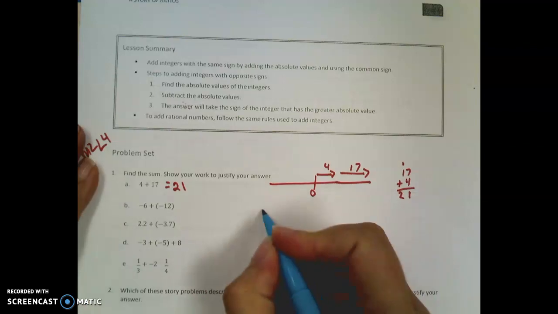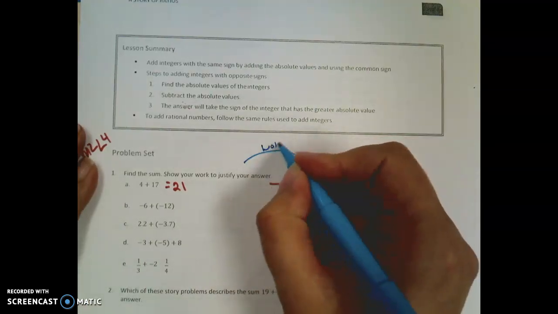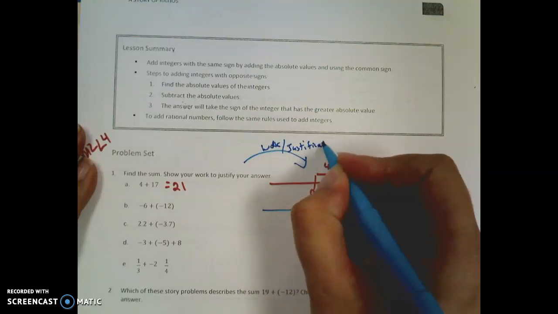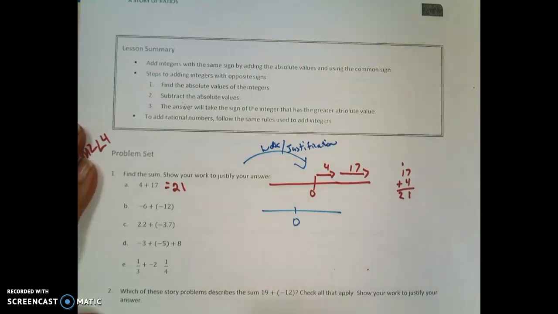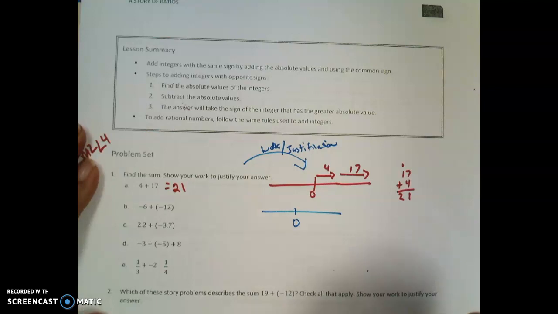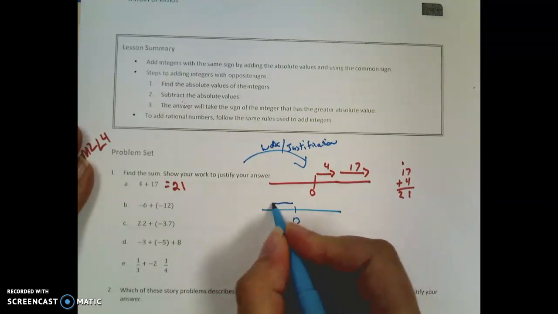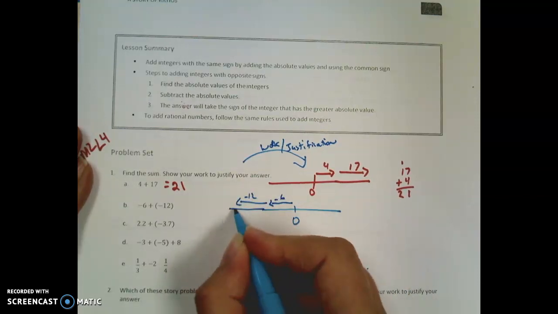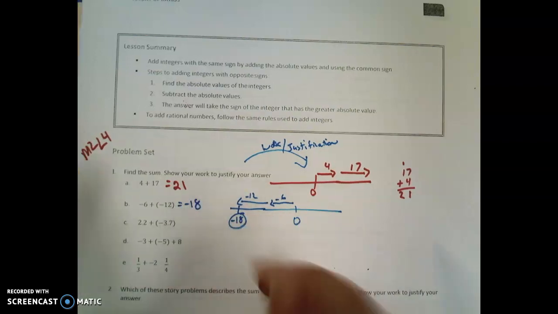-6 plus -12. This is my work, my justification. And you could have something that simple as well. You don't necessarily have to write words unless you're specifically asked to write words. So, on this one we would go left 6 and then left 12, landing at -18.